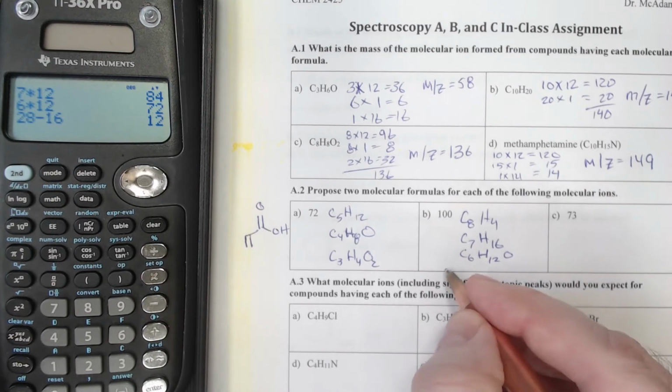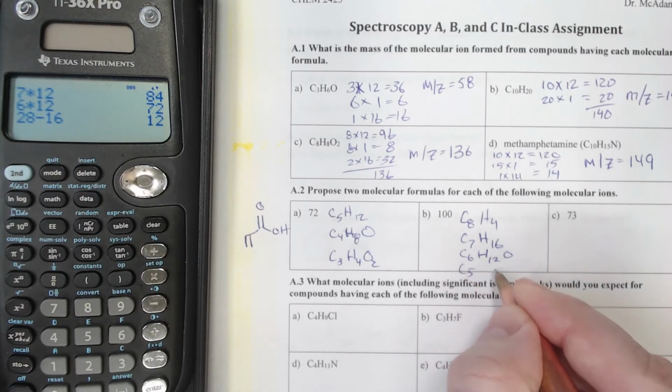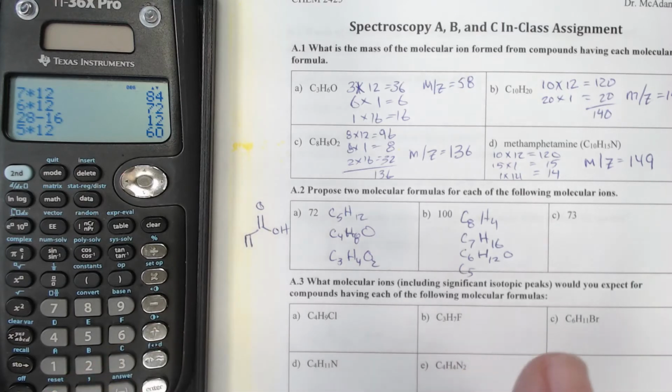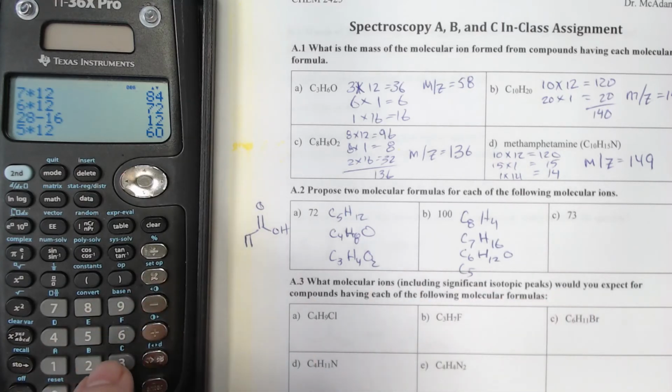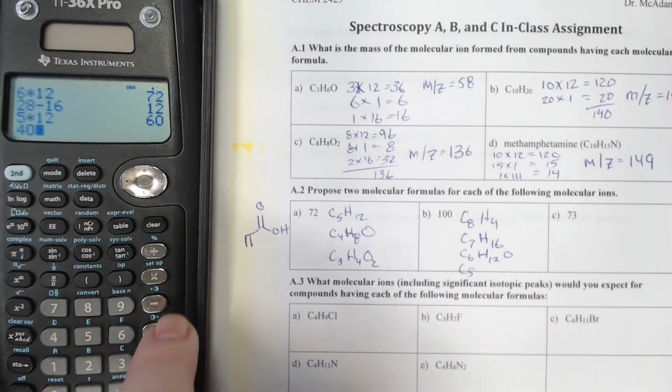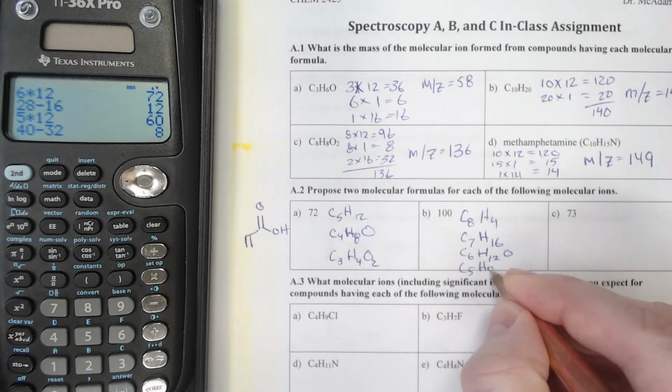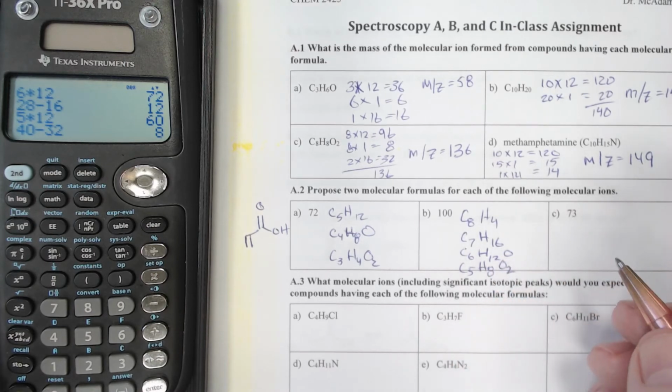And I suppose we could go down to 5. So C5, we probably need 2 oxygens here. 5 times 12 gives us 60. That means we have 40 left. We'll do 40 minus 2 oxygens, 32. That gives us 8. So C5H8O2.